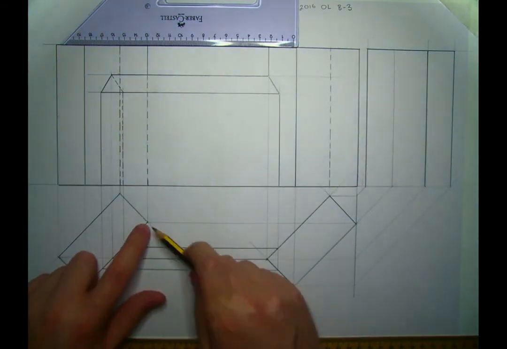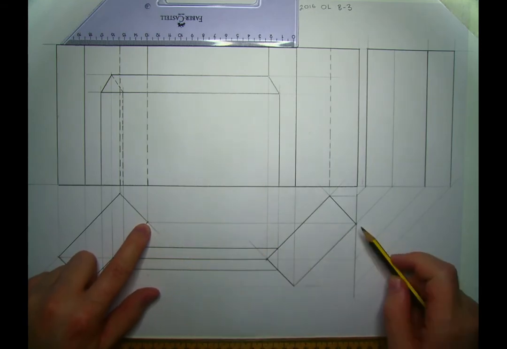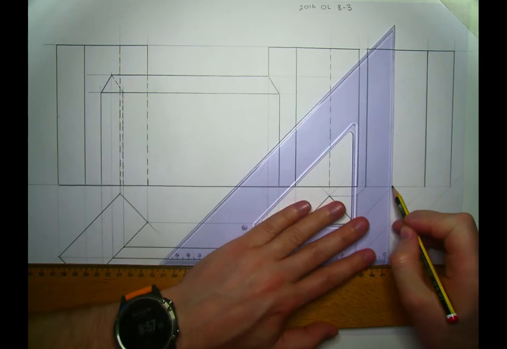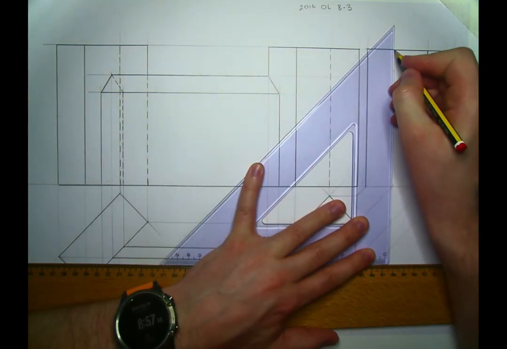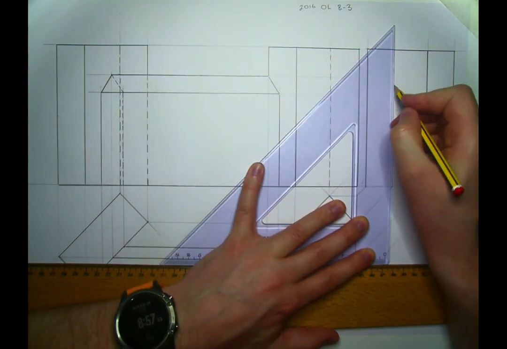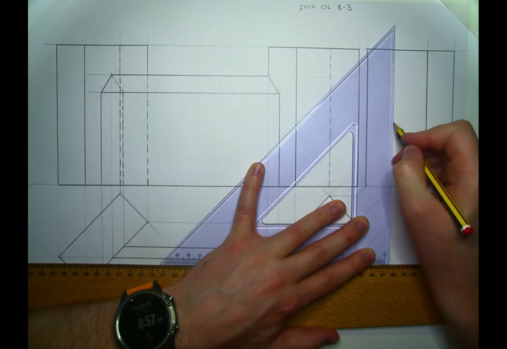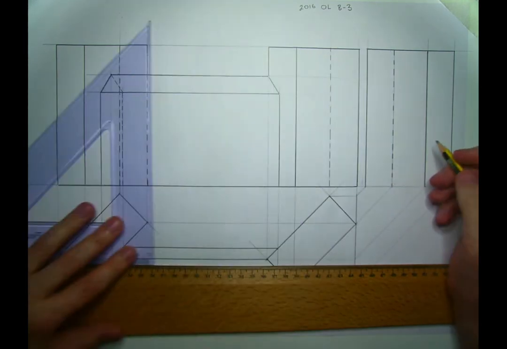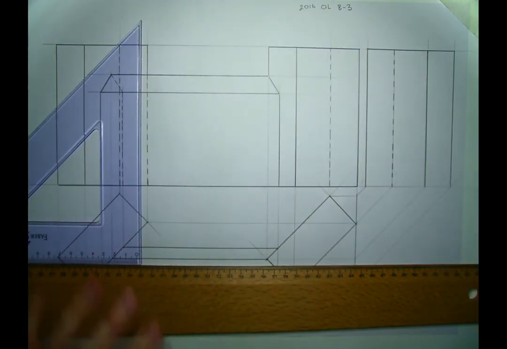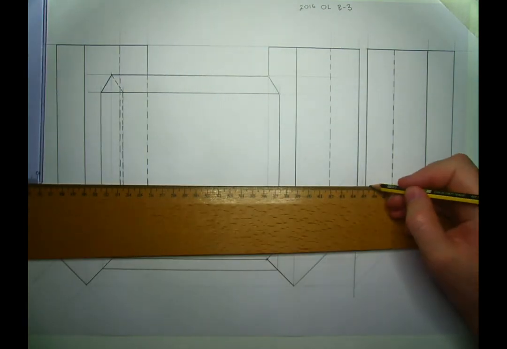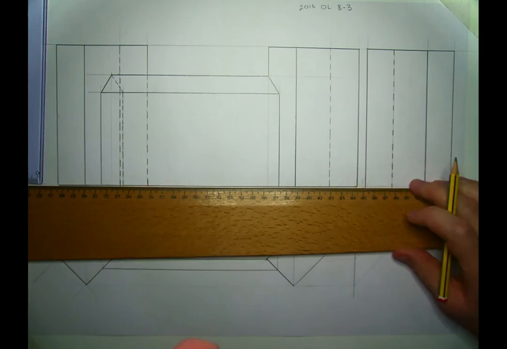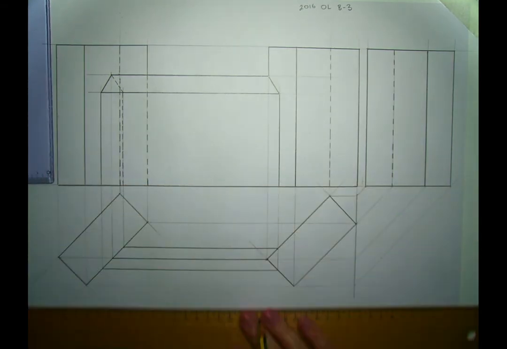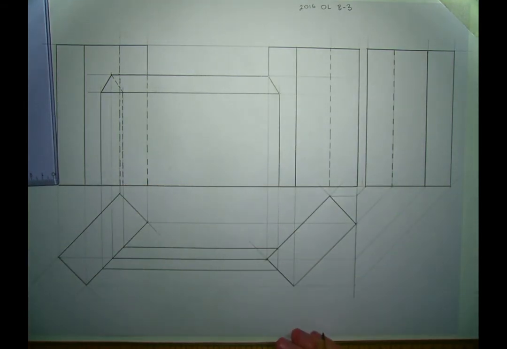The fourth one, this corner or this corner here, we can't see them, they're hidden, so that's hidden detail, but they do still exist. So that's the piers on either side drawn.